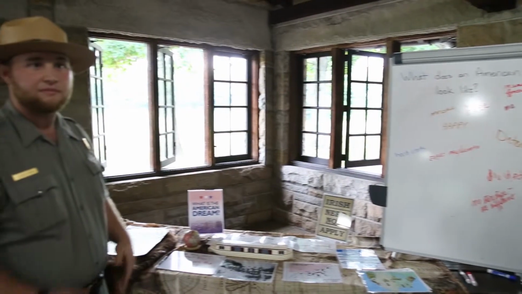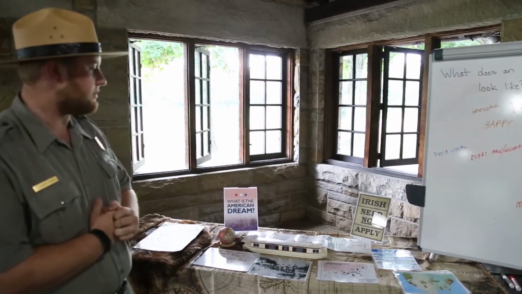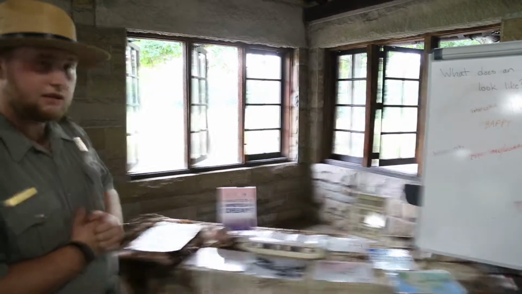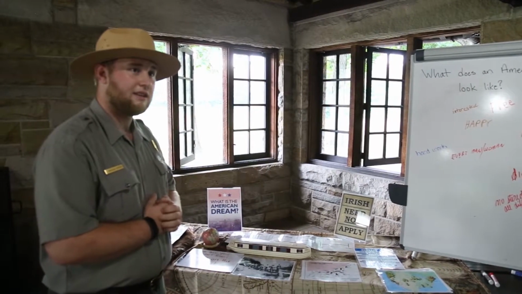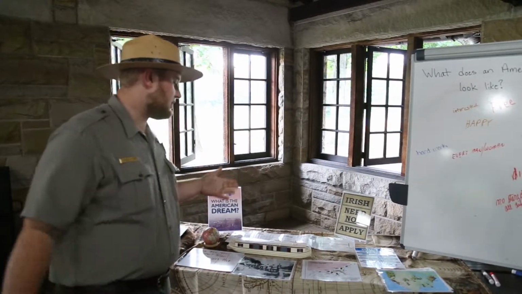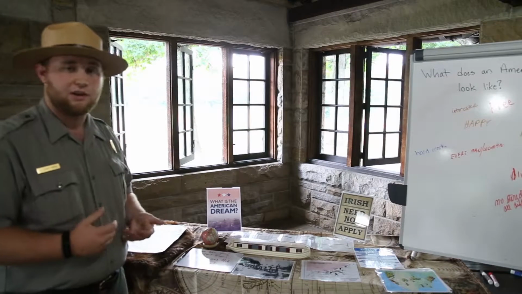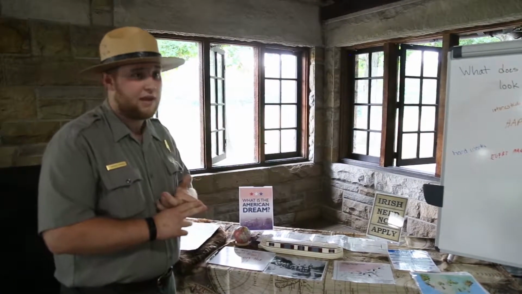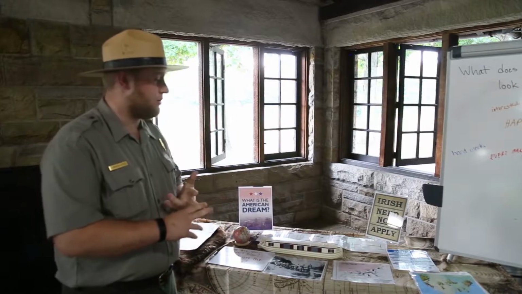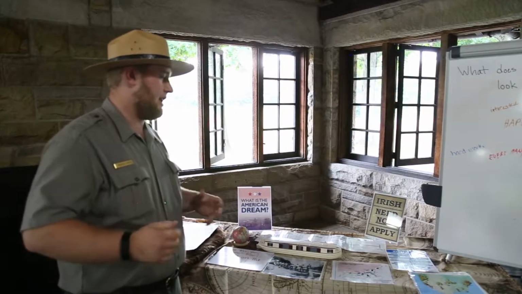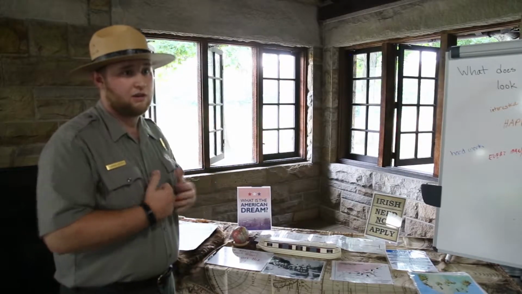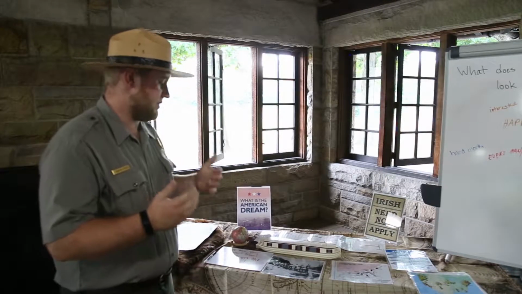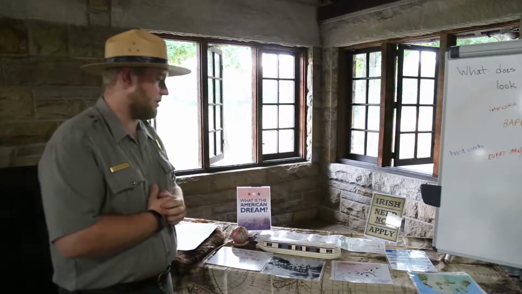And can you explain why the Irish need not apply sign, a little bit about the canal and who dug the canal and created the infrastructure of the country? Yeah, so basically our canal was built by Irish and German immigrants because one, there weren't very many people in the area to begin with. Two, Ohio didn't have the infrastructure to build it themselves, so they had to bring in all these Irish and German immigrants.